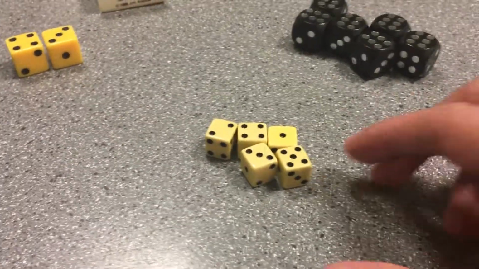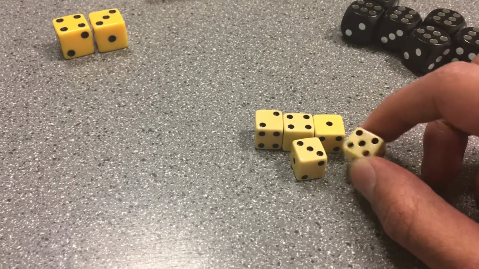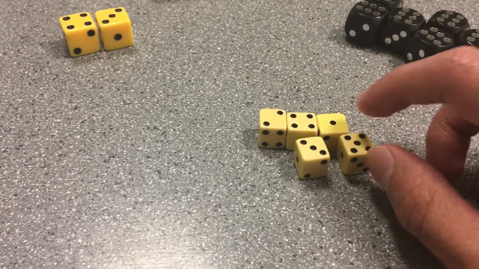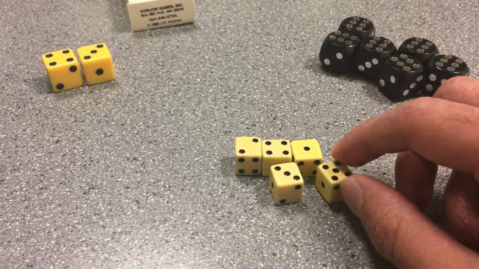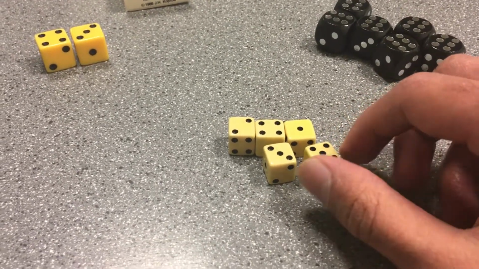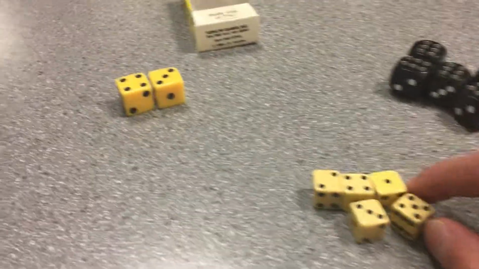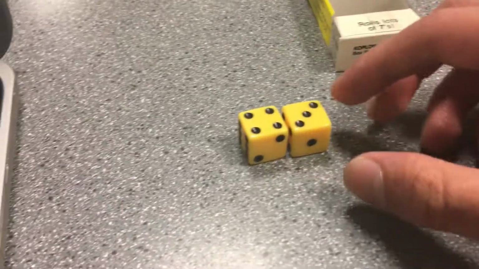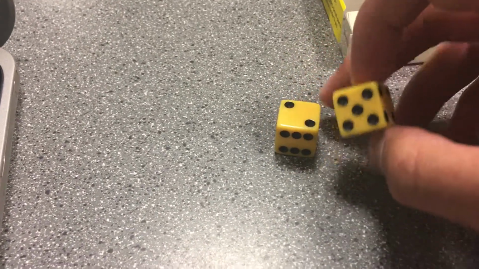These yellow ones are more towards, I think, different numbers. On eBay where I purchased them, it said that the numbers 2, 7, and 12 would come up more over time. And these are just regular dice. These are completely fair, 1/6 chance for each side.